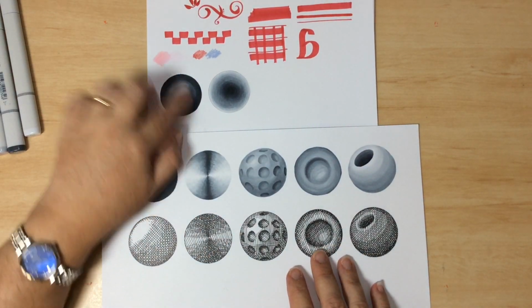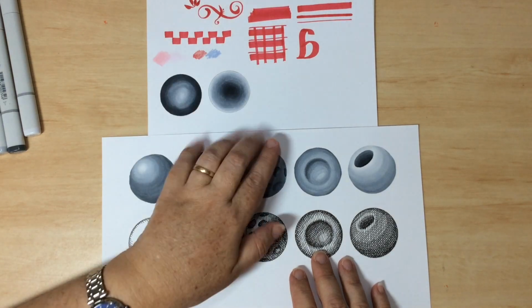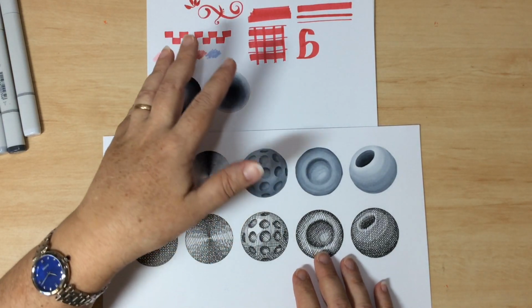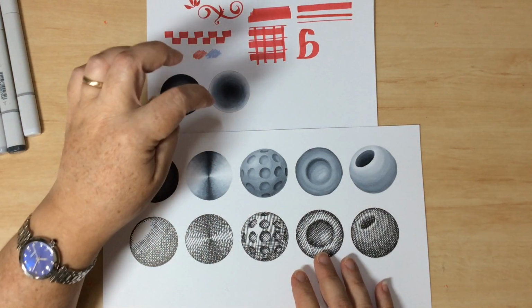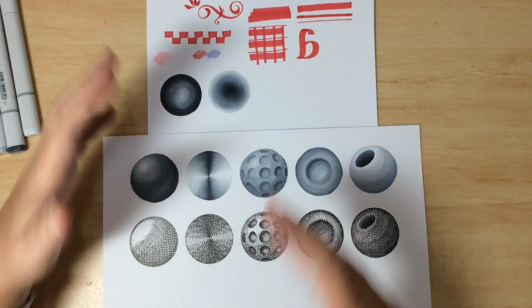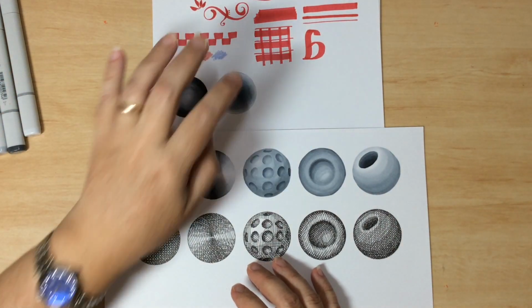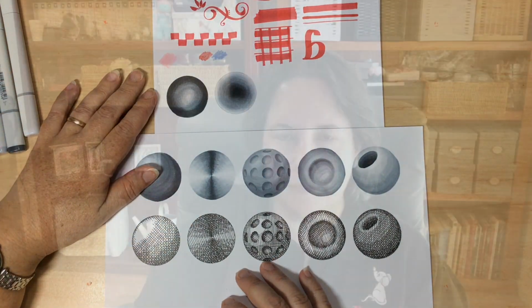So this looks a little bit more like a ball, whereas this looks kind of like we're looking down into a tunnel or perhaps a hole of some kind. And that's the idea of that push and pull. So this is coming forward, this is pulling forward, and those darker colours are pushing backward.